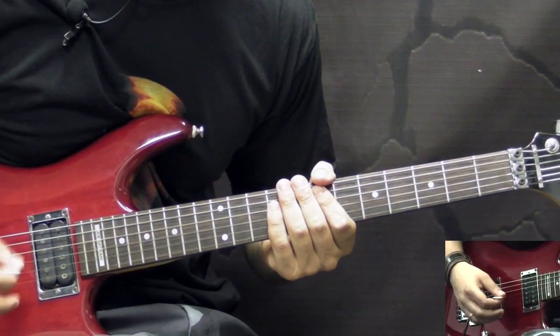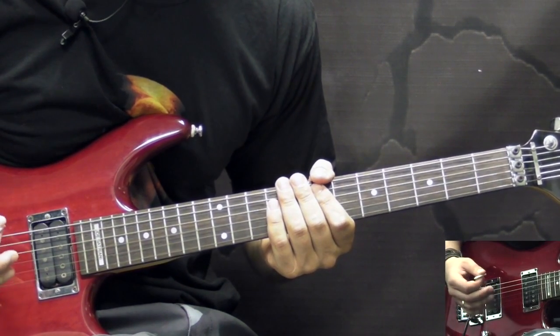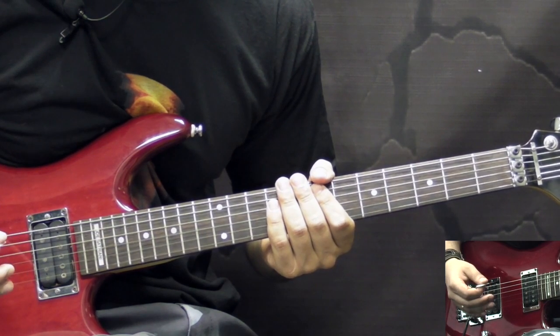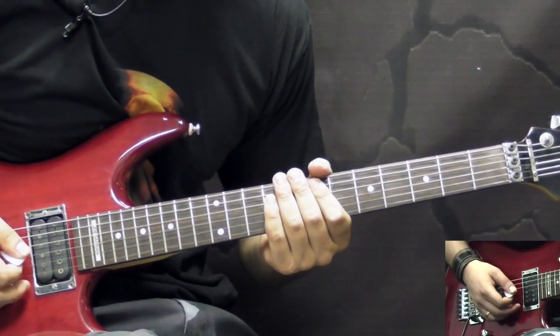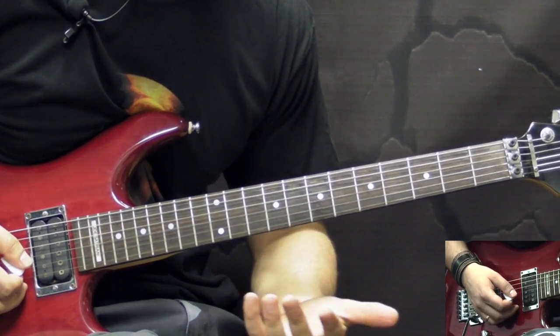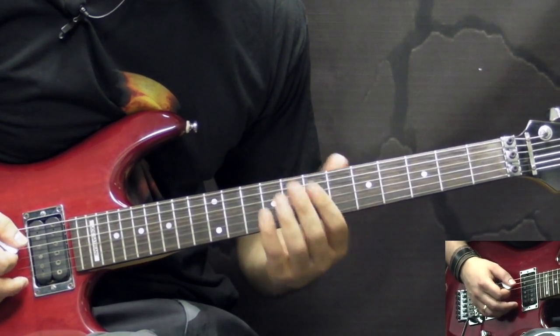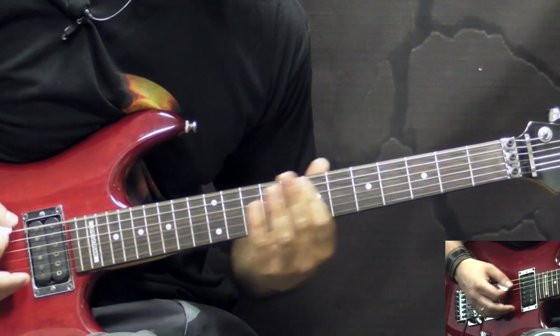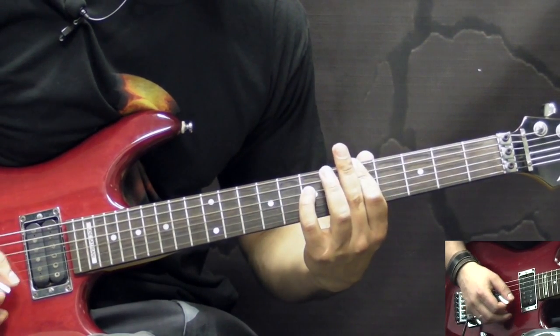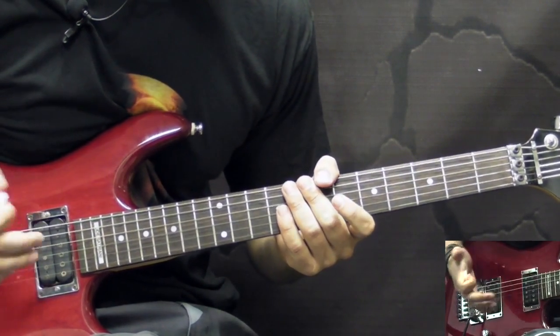So we play this riff for 2 times, I think, and then we go back to the verse, where we play the second riff. Okay, so we have this. And here we have a little break.